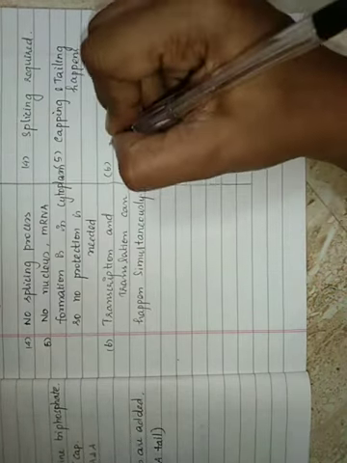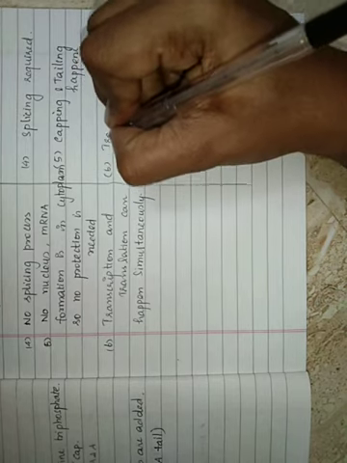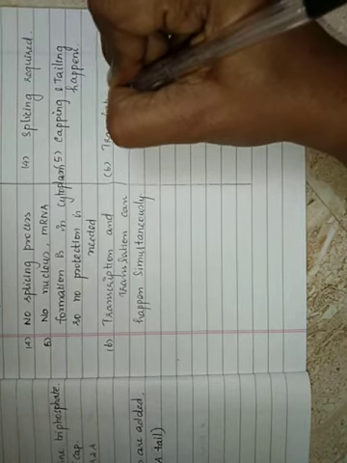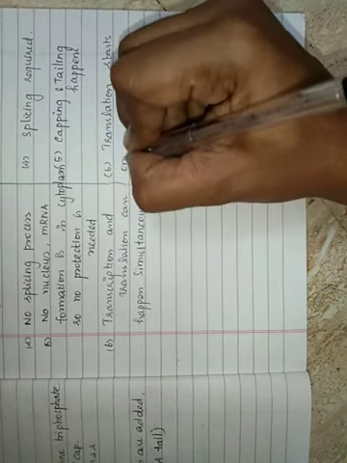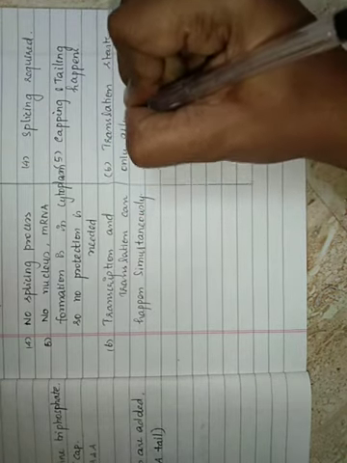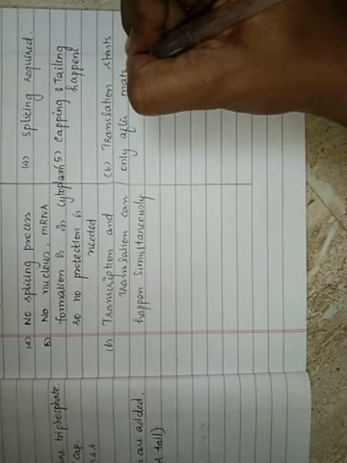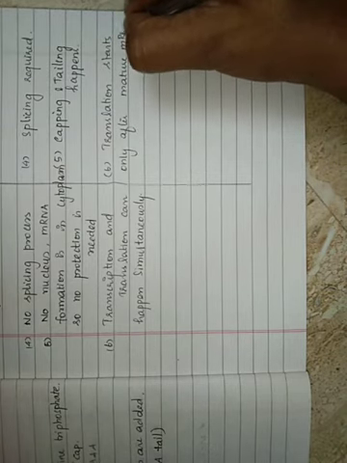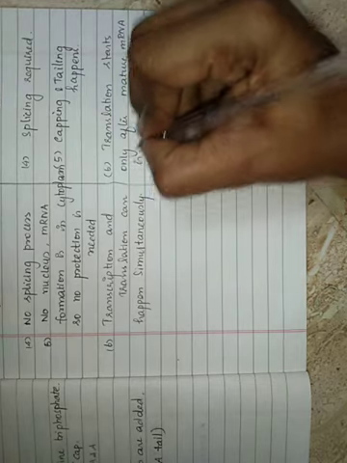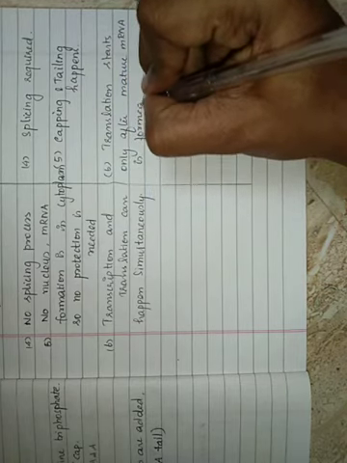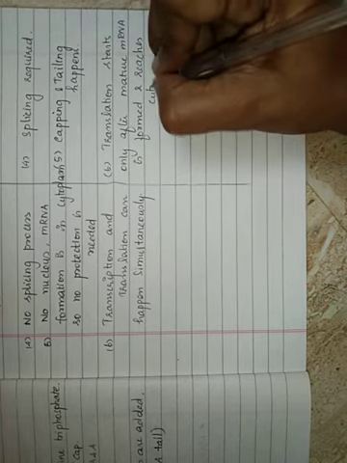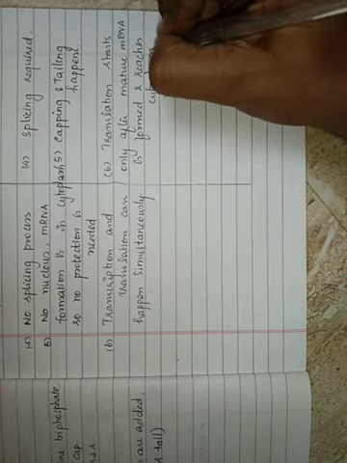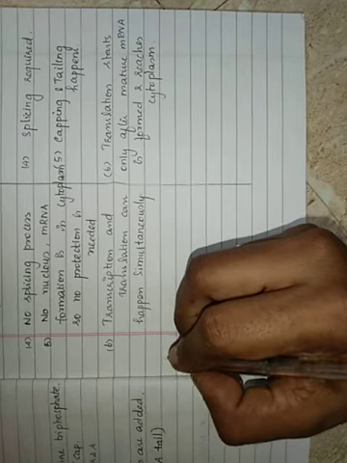But here in eukaryotes, translation starts only after the mature mRNA is formed and it reaches the cytoplasm. So it happens only after the transcription process.